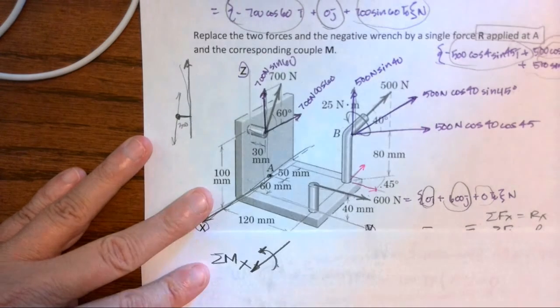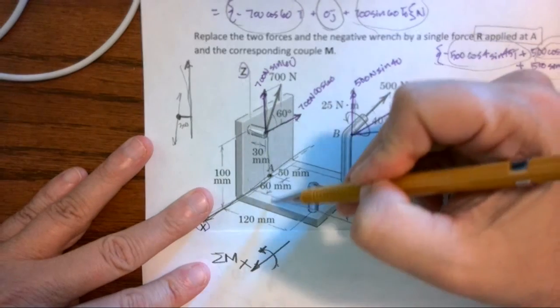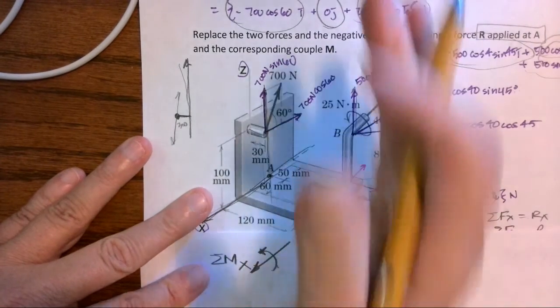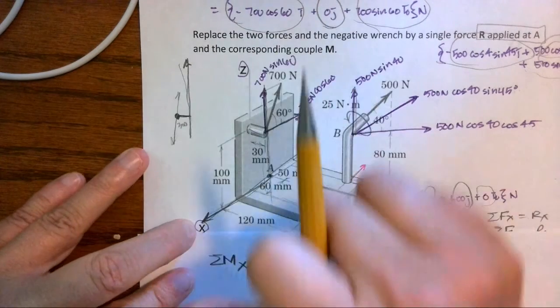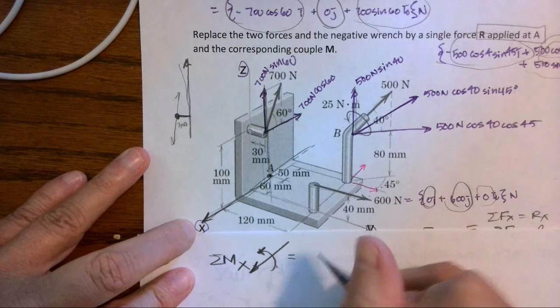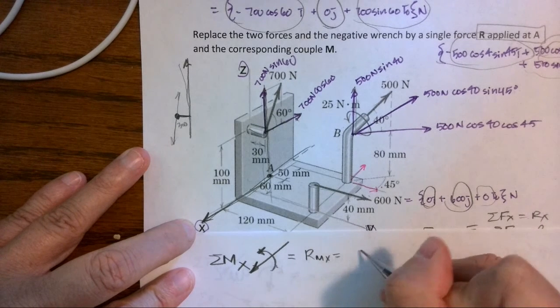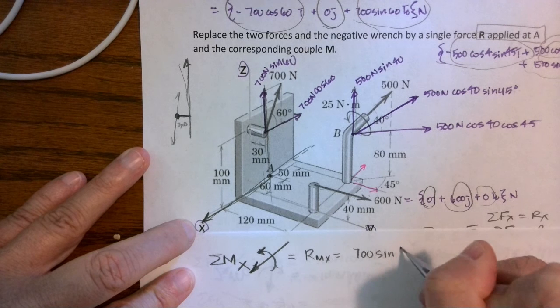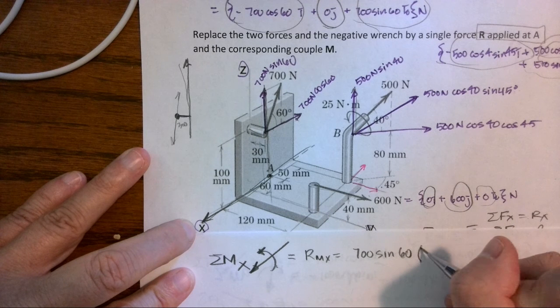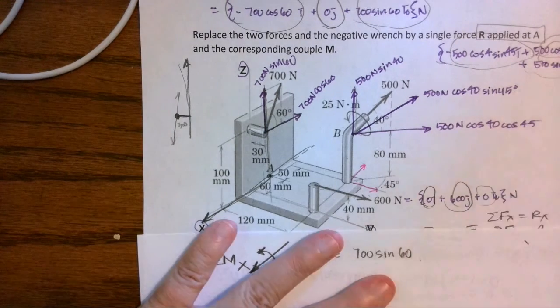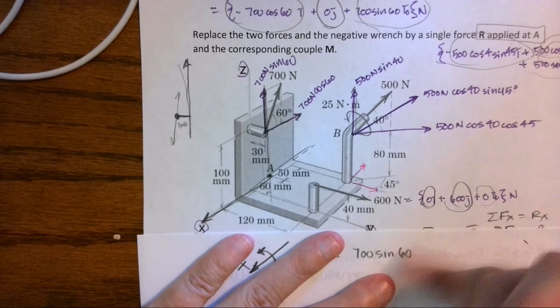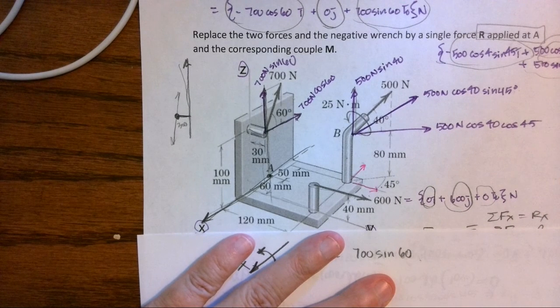So that would be, remember, vectors go all the way up and down. So that would be causing a moment about the x-axis. And according to right-hand rule, it is positive. So I have 700 sine 60 times 30. Let's rewrite that. Times 30 millimeters, or if we want to, we could call that 0.03 meters.